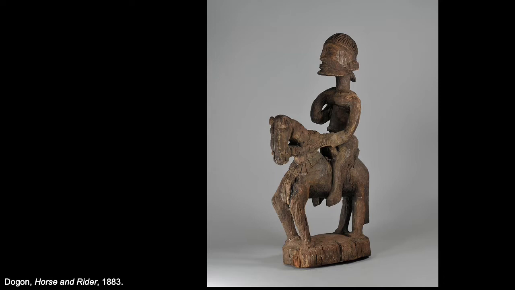To work against the grain risks breaking or cracking, but if you carve with the grain, it creates a smoothly carved line, though those lines are still a bit visible. So here we're looking at a horse and rider sculpture. This is from the Dogon people in Mali, Africa, and it was created in about 1883. So you can see the horse's body is much larger.